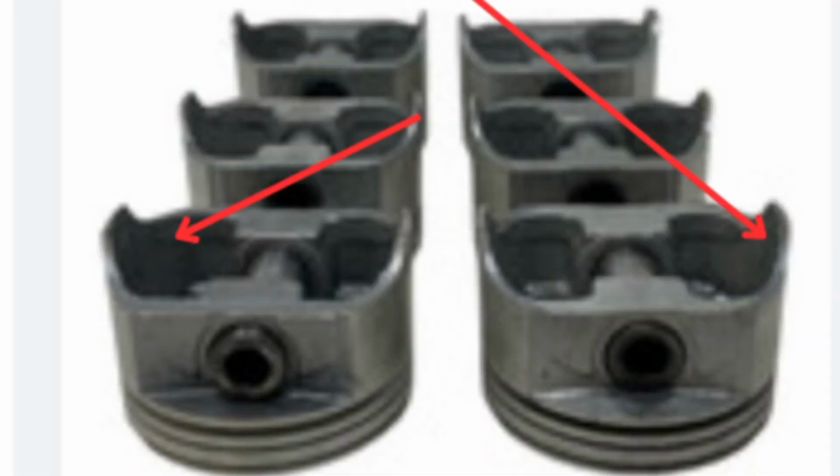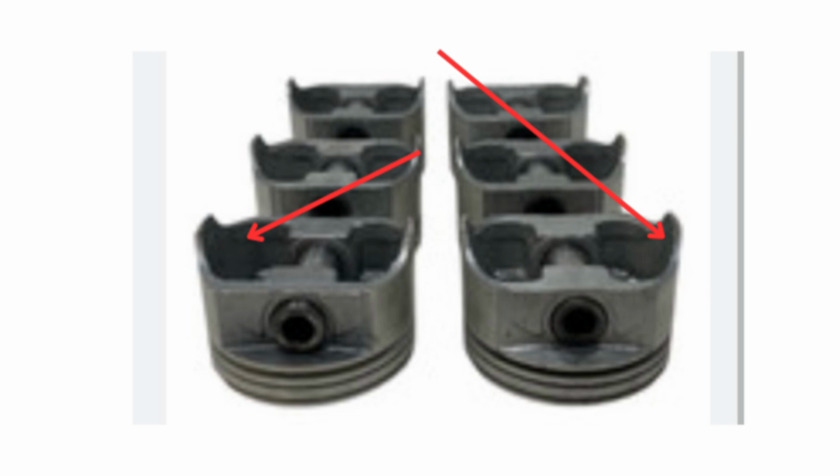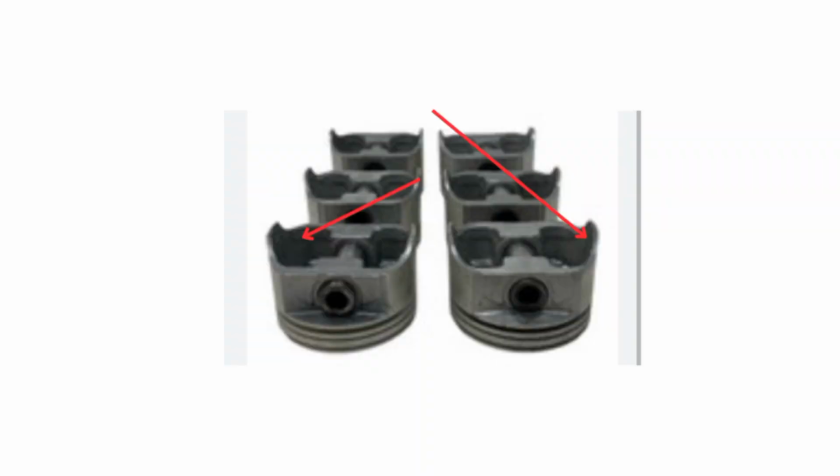The second thing is the wall thickness. In a gasoline engine, the wall of the piston is usually light so that it can accommodate the speed of the engine. In a gasoline engine, the speed of the piston is much faster than in a diesel engine.